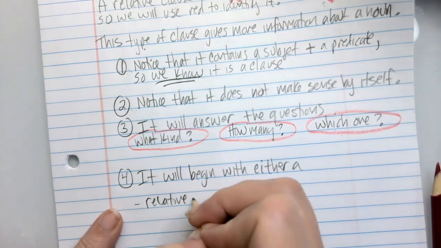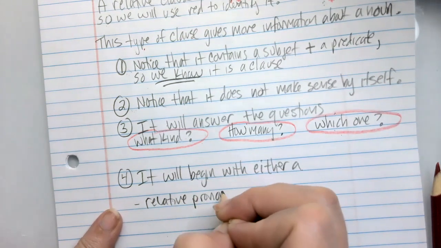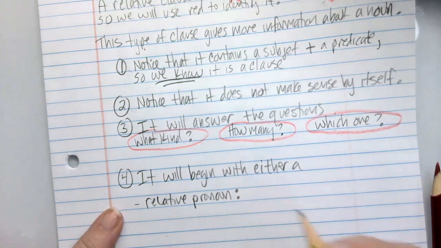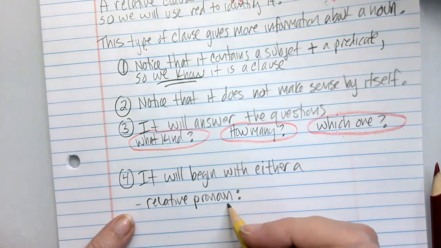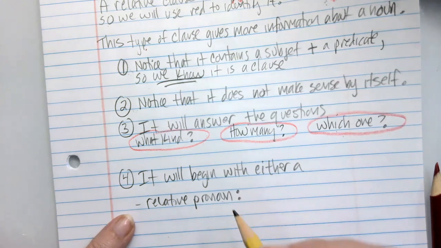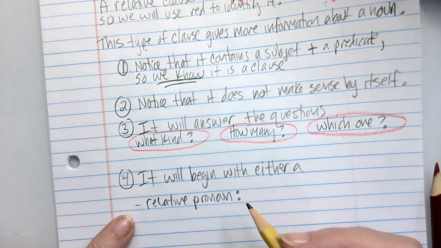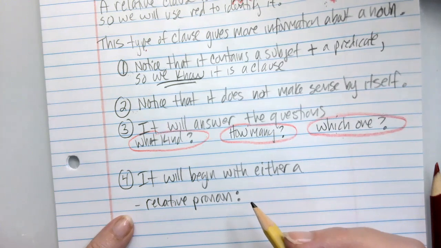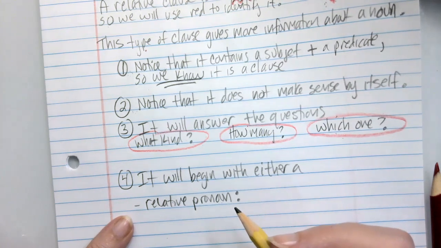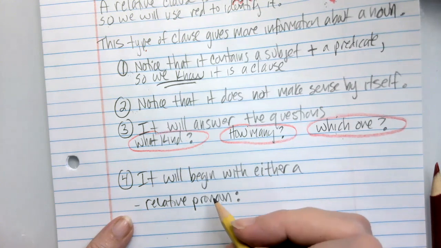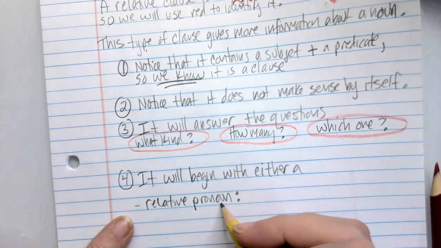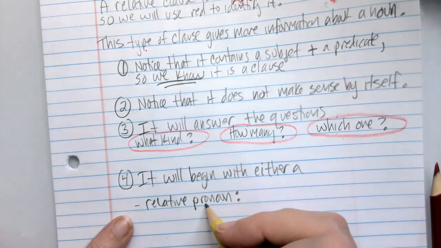Relative pronoun. What is a pronoun? A pronoun, you guys, a pronoun refers to a noun. So if I said, Jenny is so happy she is graduating today, the noun in our sentence is Jenny. She is the pronoun that refers to Jenny. So it's still a noun, but we know it's Jenny.